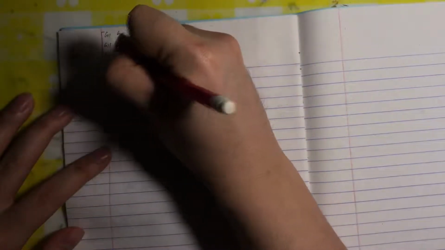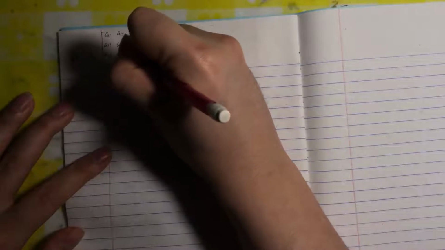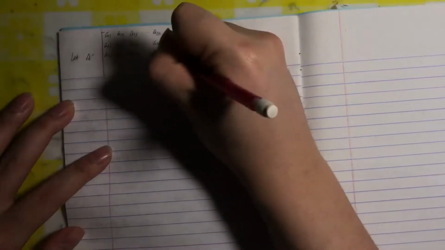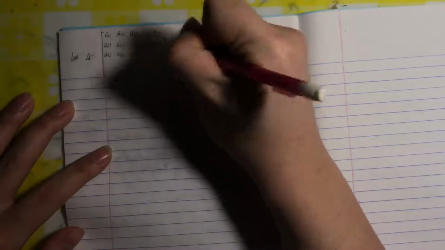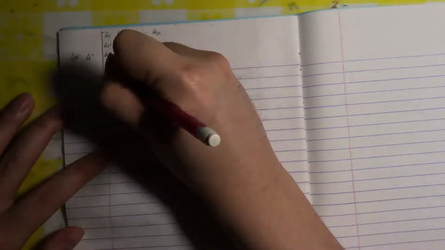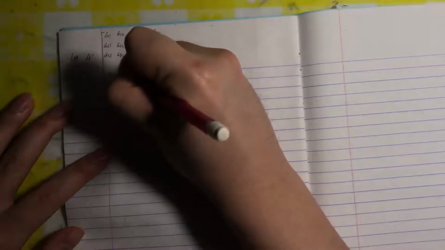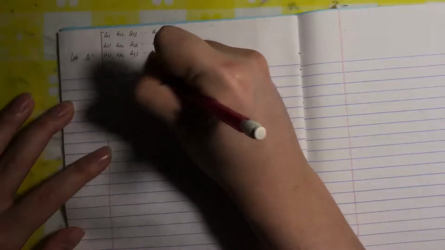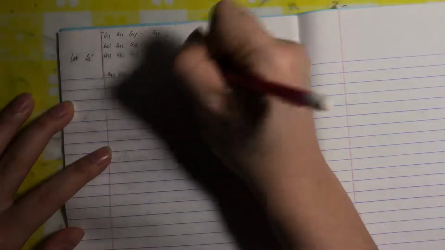Third row a31, a32, a33, a3k. Last row will be ak1, ak2, ak3, and akk. That's matrix A.